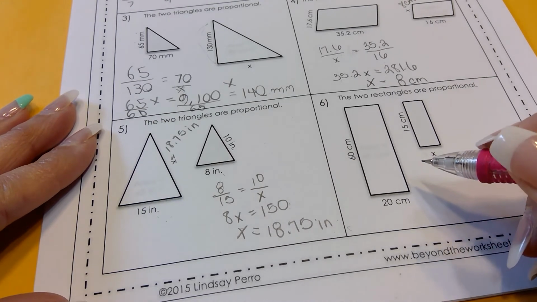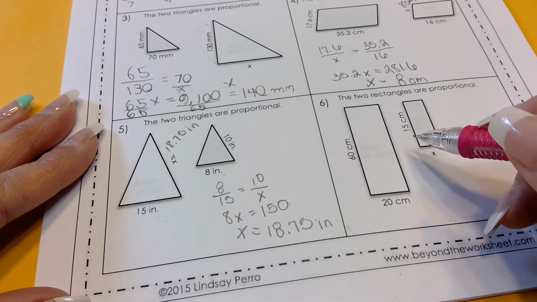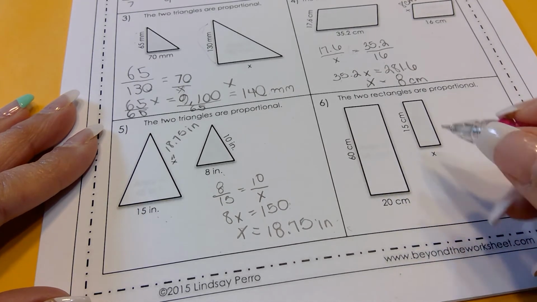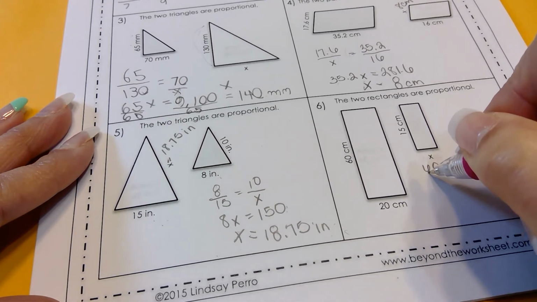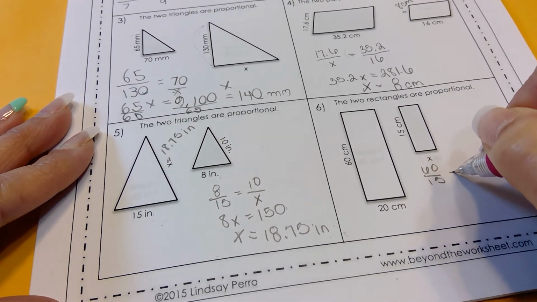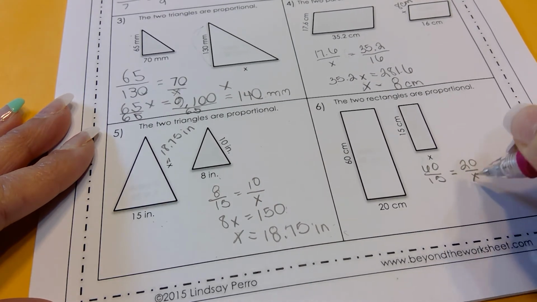So lastly, these two rectangles are proportional. So we know 60 is to 15 as 20 is to something. So we're going to go ahead and just figure that out. So we said 60 is to 15 as 20 is to x.